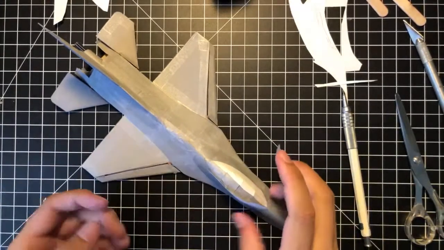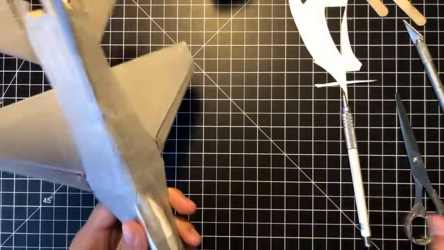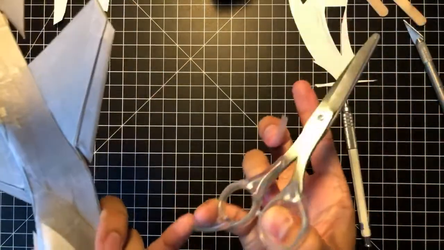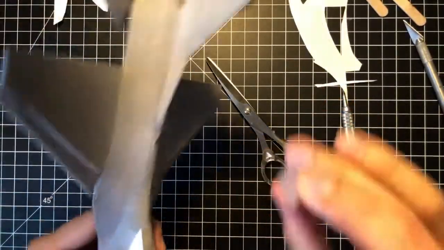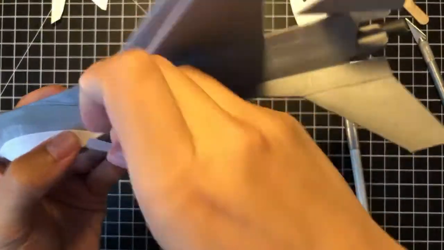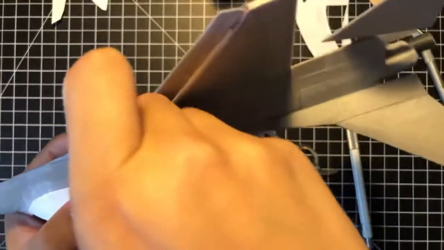This is why it's so nice to have decent scissors. You want to get one with this little knob back here. It helps you grab and just work easier with a little bit of reinforcement there.